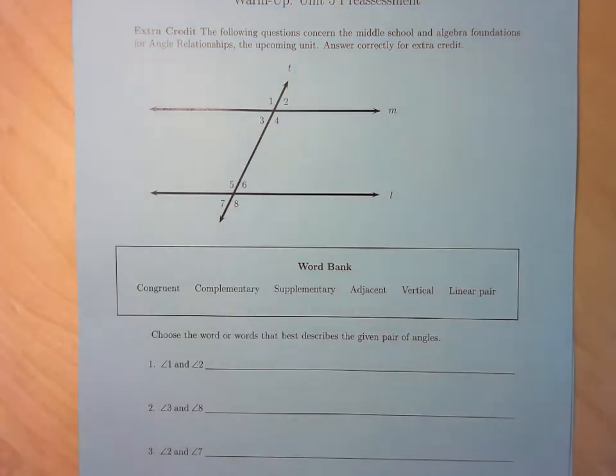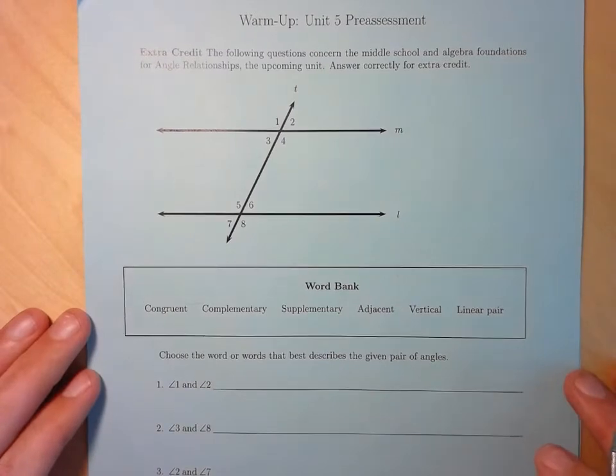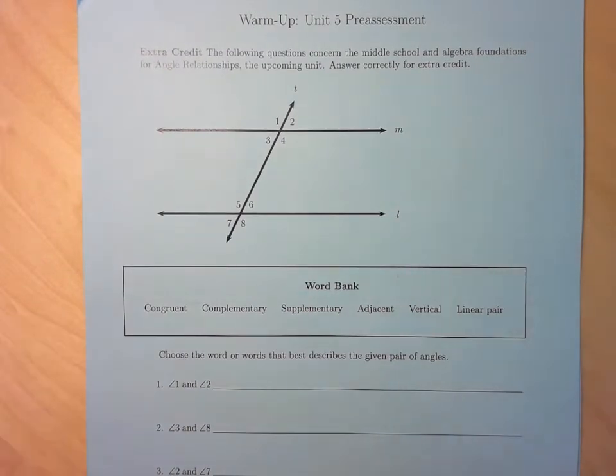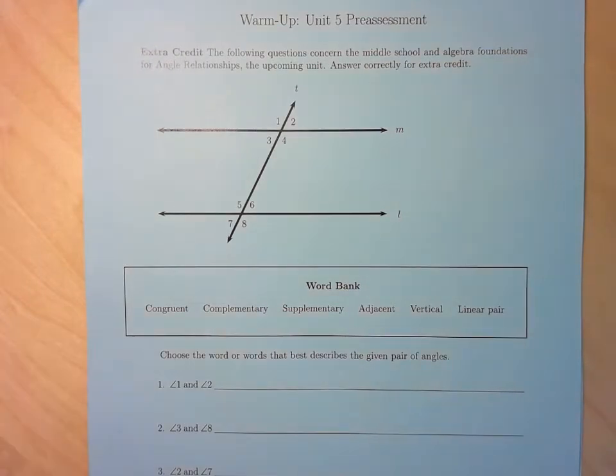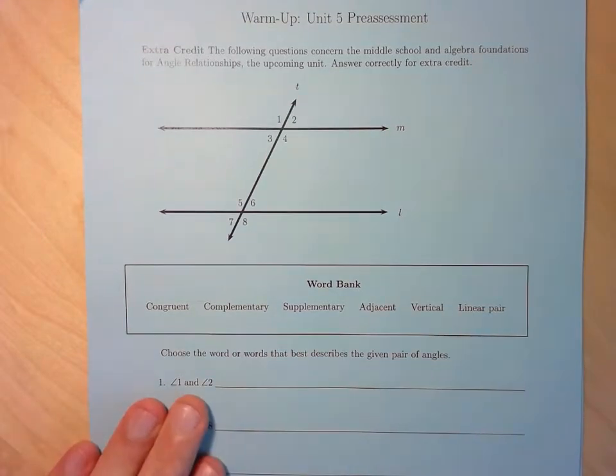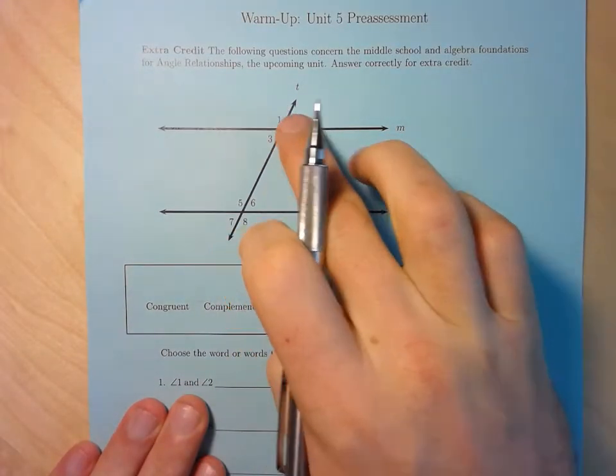So, this is a pre-assessment, and we just want to get a sense of what you guys know and what you don't know coming into this unit. In addition to doing parallel and perpendicular lines, we're also going to be talking about angle relationships. So how could you properly describe angles 1 and 2?